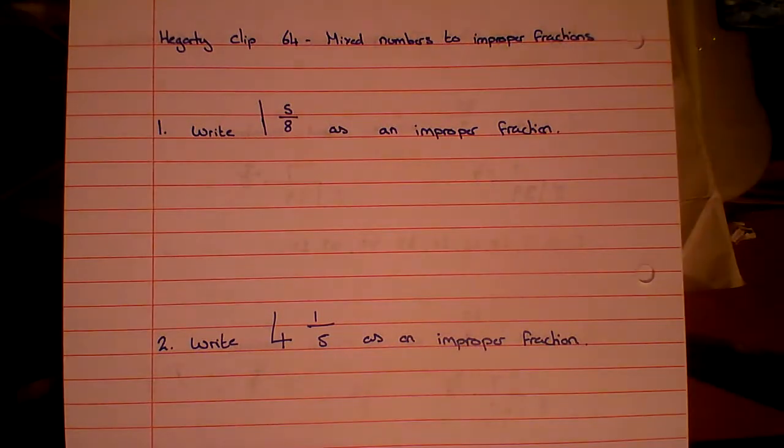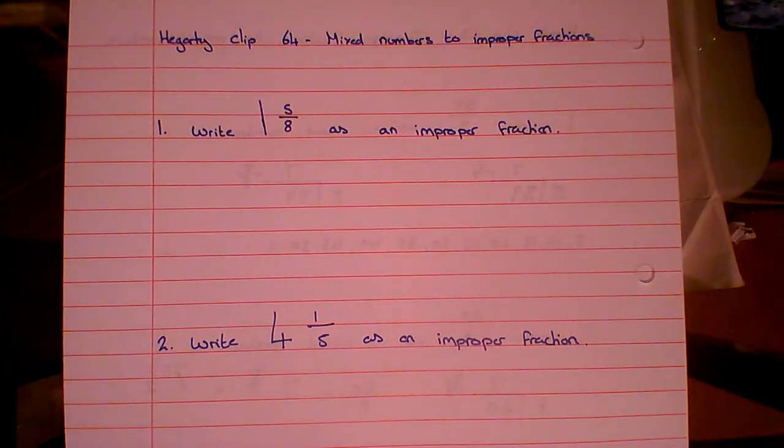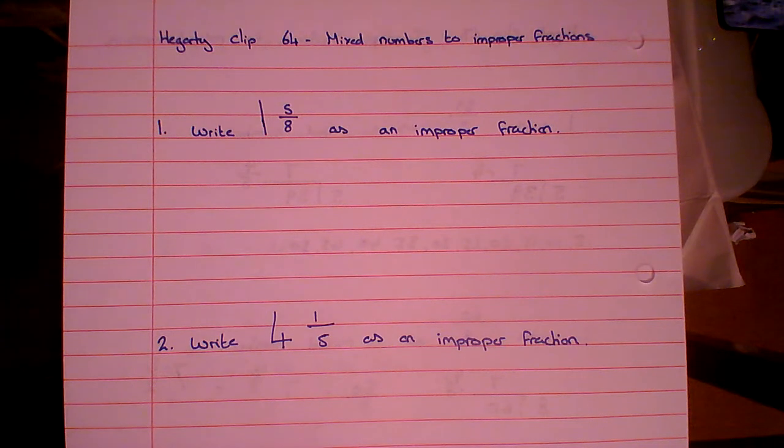Welcome to this short video clip on how to convert mixed numbers or mixed fractions to improper fractions. That's where the top of the fraction, the numerator, is bigger than the bottom of the fraction, the denominator. I'm going to show you two methods to do this, and at the end you can choose which method suits you best, which one you think is going to be easiest or quickest for you. But I'm going to show you them both anyway so you can get an understanding of this topic.